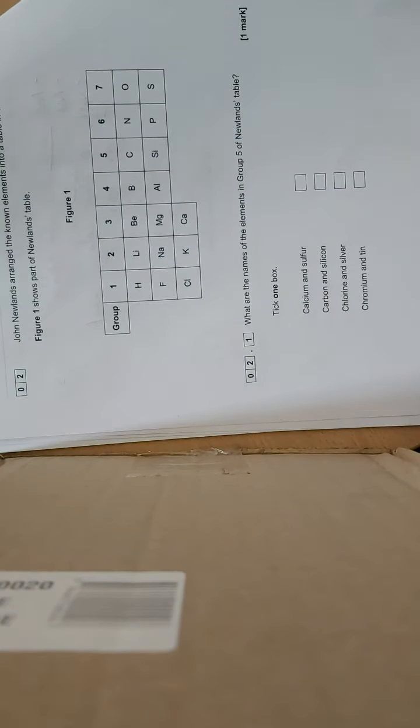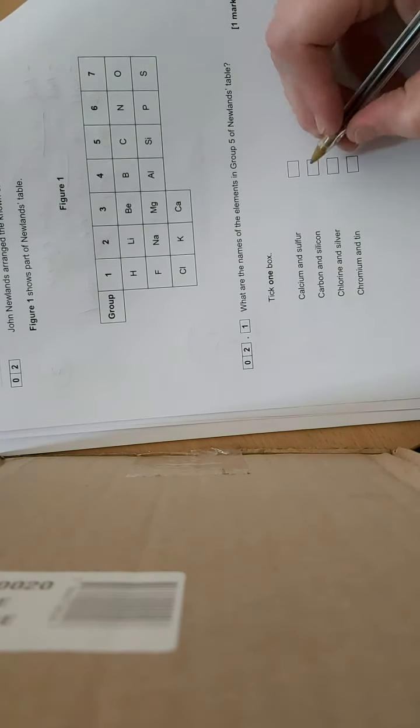Right, so we've then got question 2, and this is about John Newlands, who I briefly talked about at the start of the year. You don't really need to know anything about Newlands, but he was involved in some early periodic table designs. And what he's asking you to do here is identify the names of the elements in group 5. I think this is really easy. It's carbon and silicon. And obviously you could use your periodic table if you weren't sure to look up those symbols.